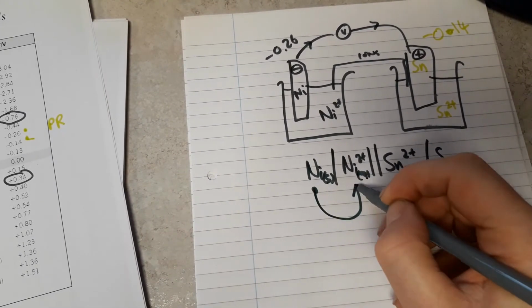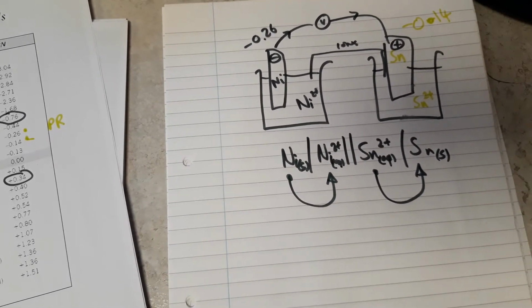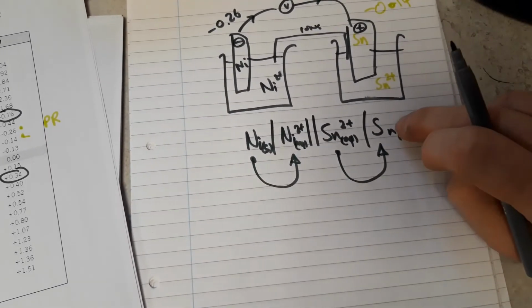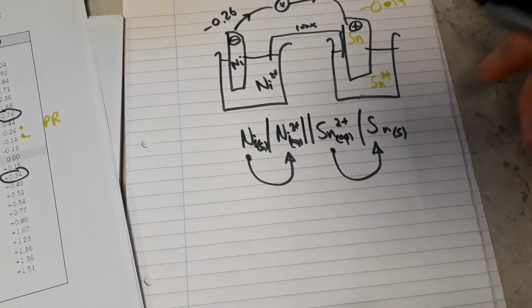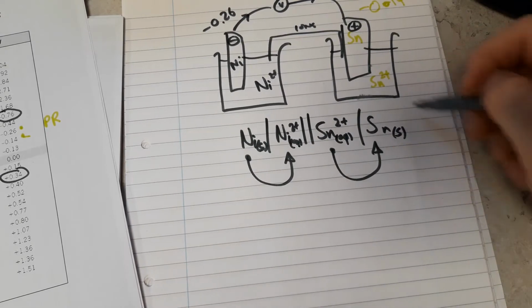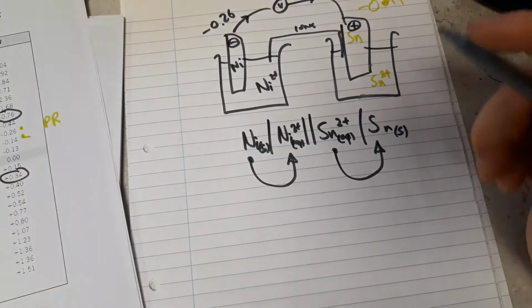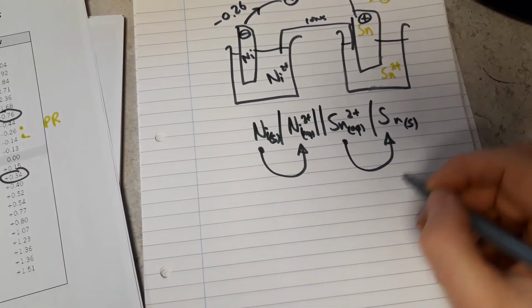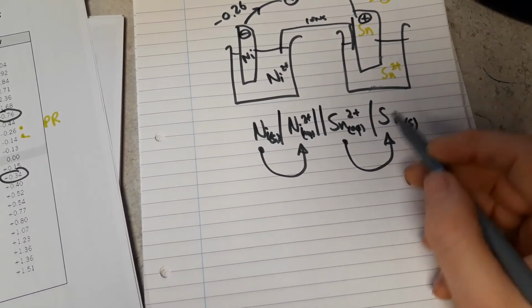Well, it tells you your nickel is going to turn into nickel 2+ and your tin 2+ is going to turn into your tin. So the examiner might say, what's going to happen to the mass of tin when this cell is discharged? They would say that, which means when it runs. What's going to happen to the mass of tin? You're going to make more tin. The mass is going to go up. Yay!